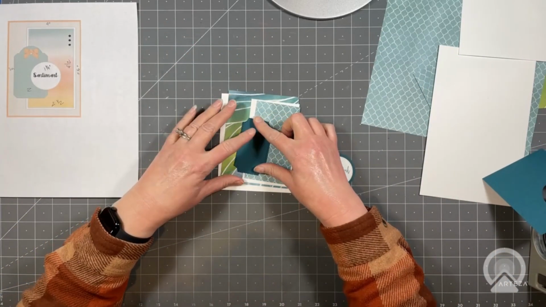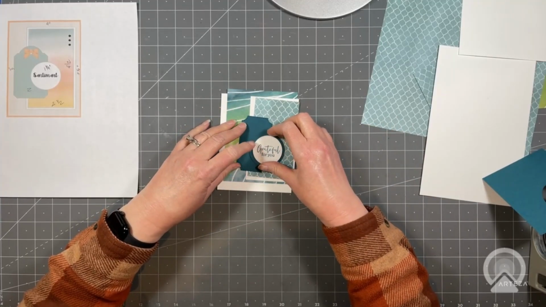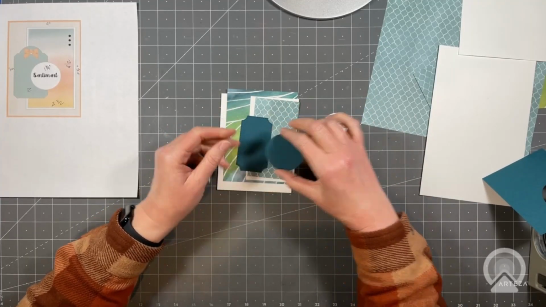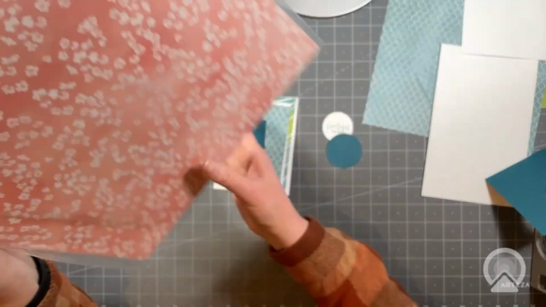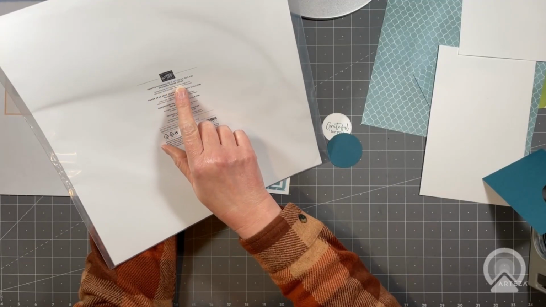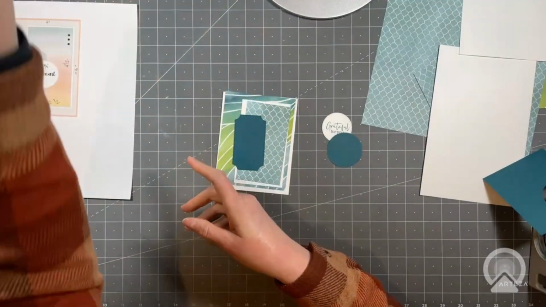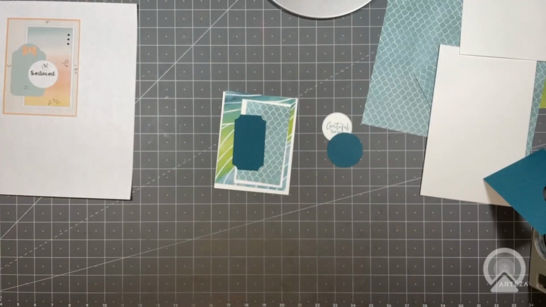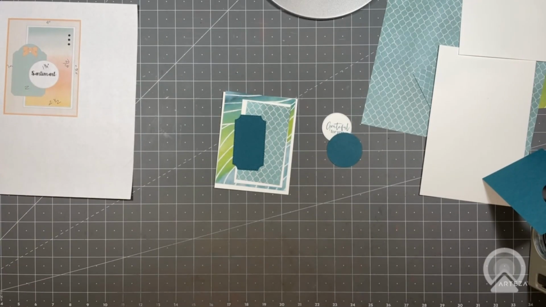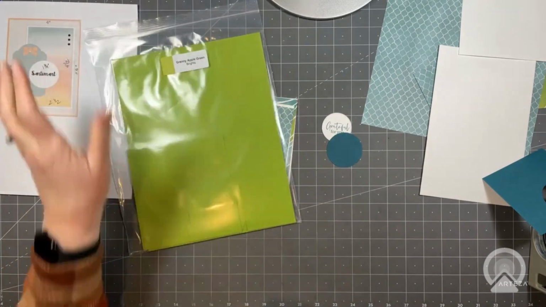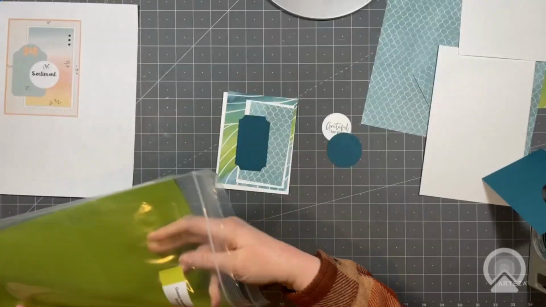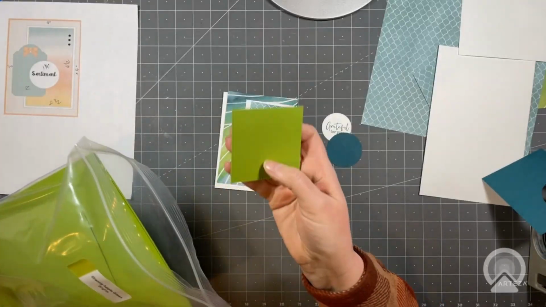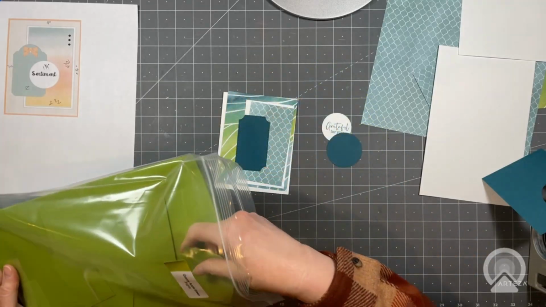Ooh, since I have that in Pretty Peacock, I wonder if I want to use a different color for this. Maybe I should use, I think it was Granny Apple Green. Yeah, Granny Apple Green. Let's pull that out instead. There we go. I'll even put old die cuts that I didn't end up using in here.